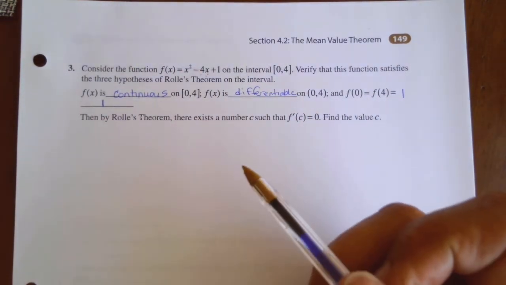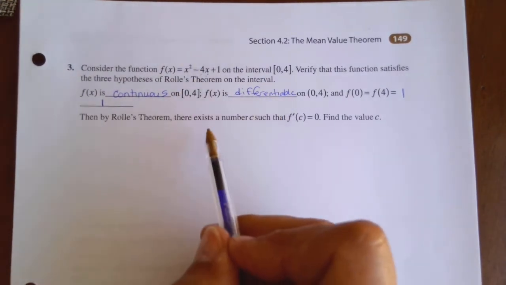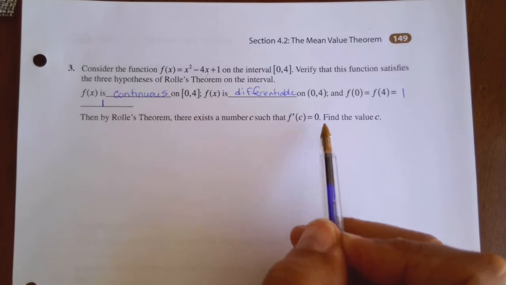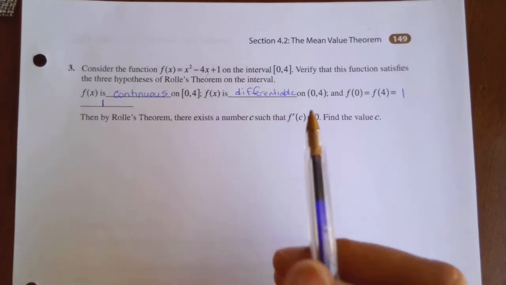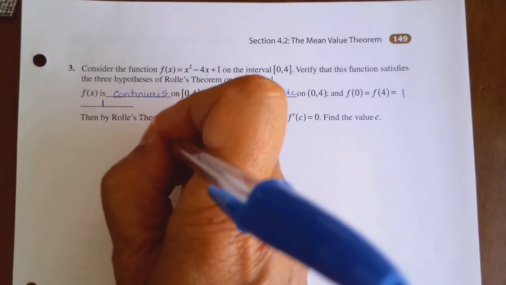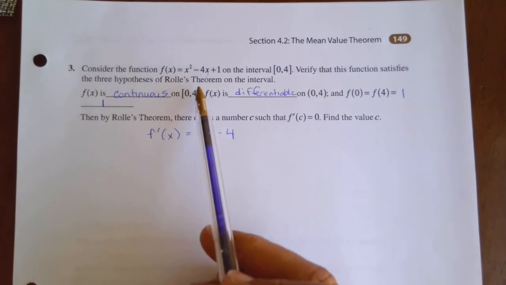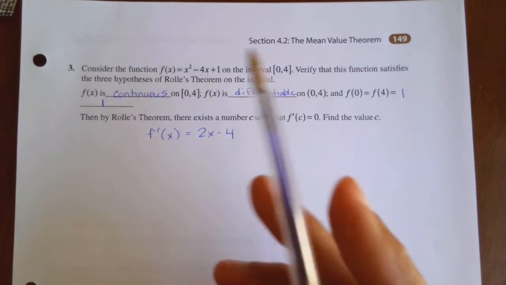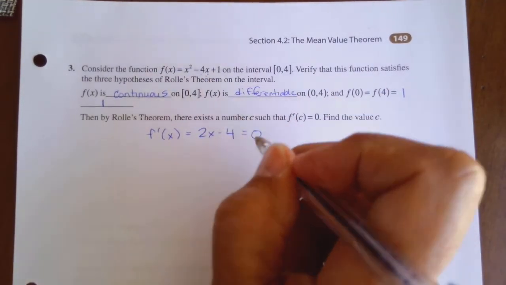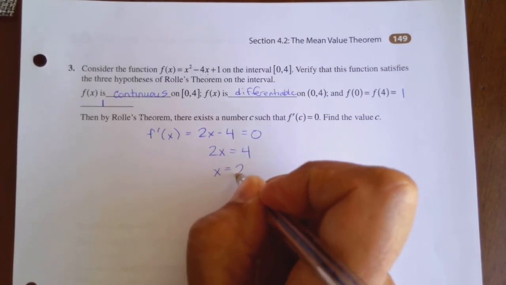They both equal 1. All right, so if all that is true, then I can find a value c such that the derivative equals 0. Okay, this is Rolle's theorem. All right, so all I have to do is find the derivative, which is 2x minus 4. Okay, set that equal to 0 and solve it. So 2x equals 4, x equals 2.